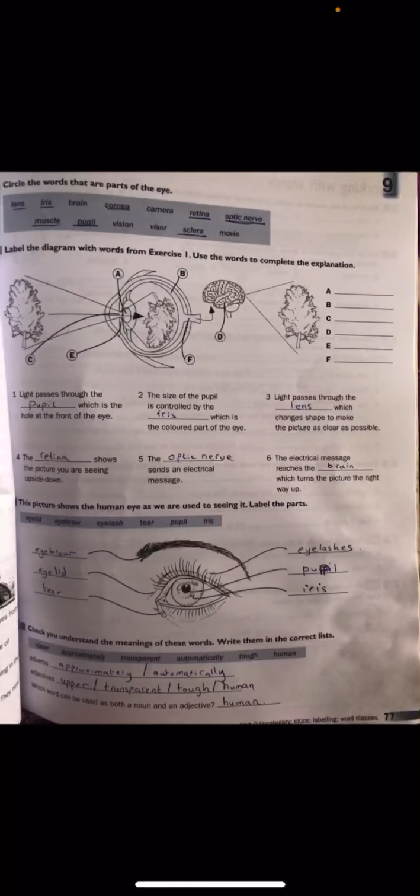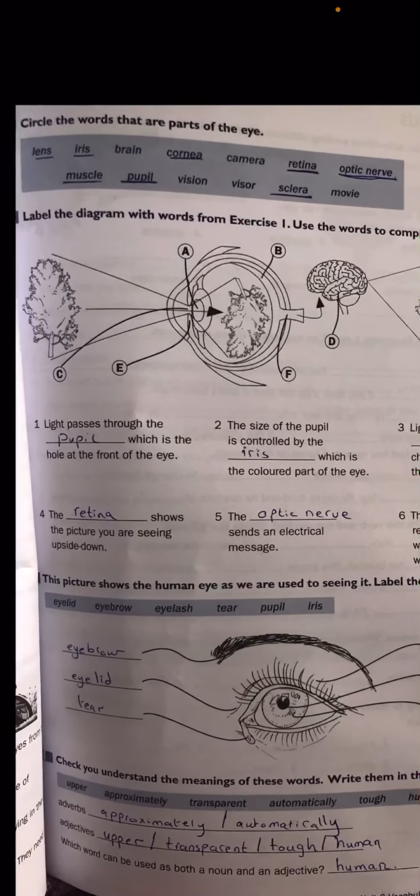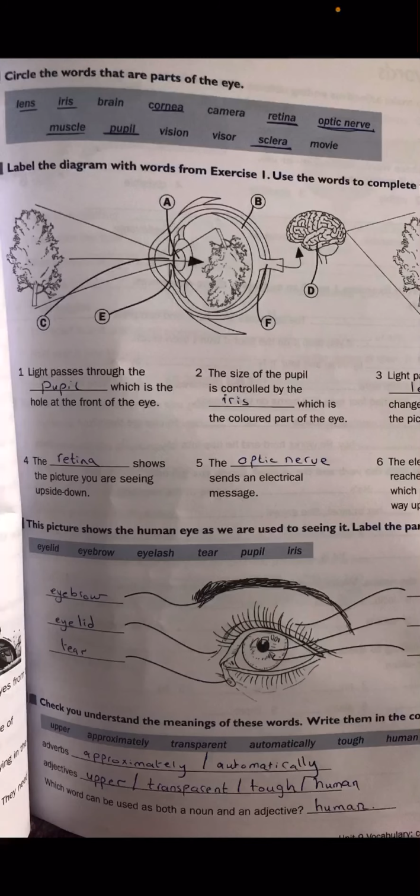أوكي طيب now we move to page 77 exercise 1. Circle the words that are part of the eye. بدي بس الكلمات اللي هي أجزاء العين.